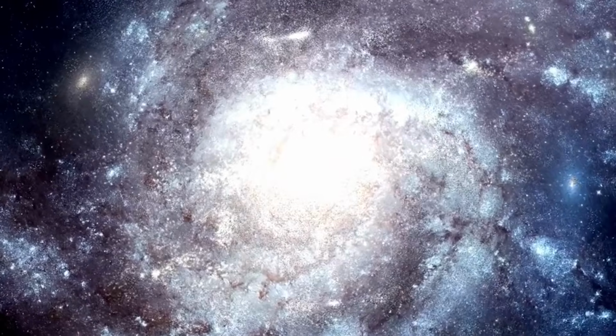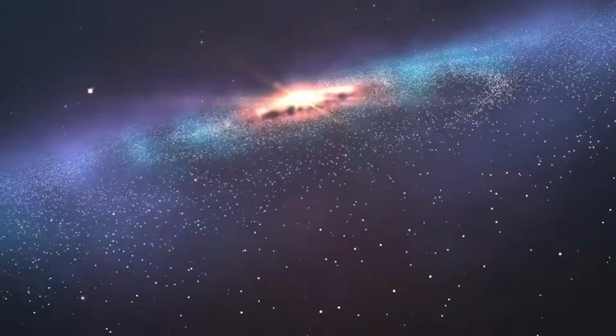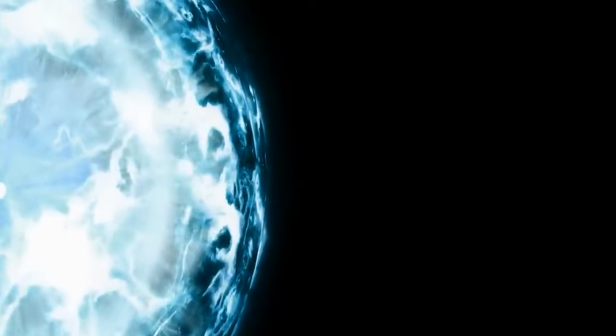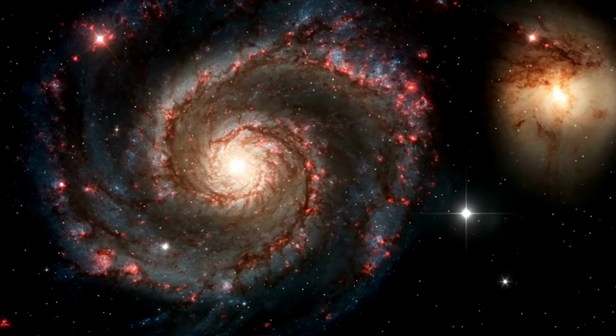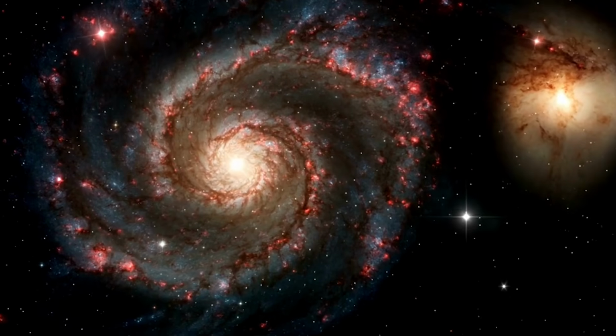The expectation was straightforward. If visible matter accounted for the total mass of Andromeda, the rotation curve would rise quickly near the center, peak at an intermediate radius, and then decline at greater distances, reflecting a decrease in gravitational pull. This is exactly what Kepler's laws and Newtonian gravity would predict.